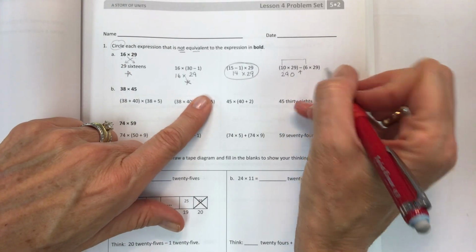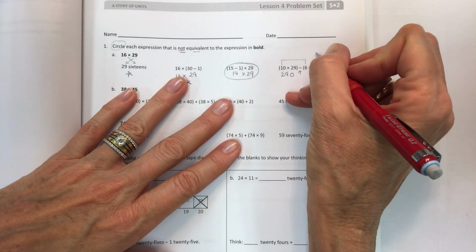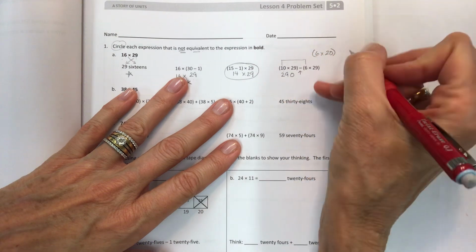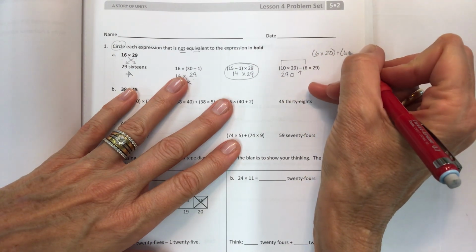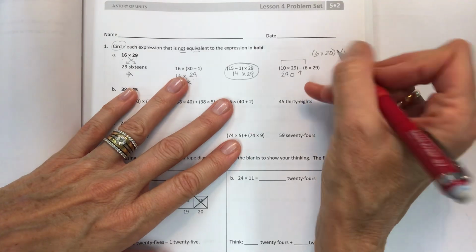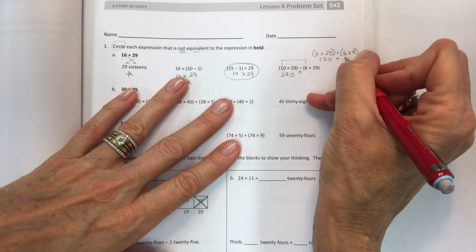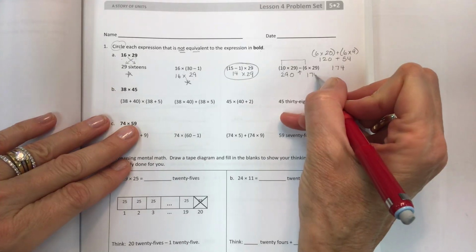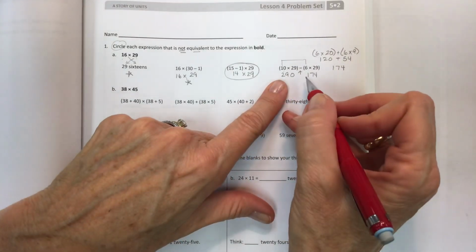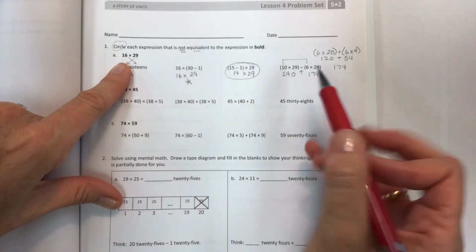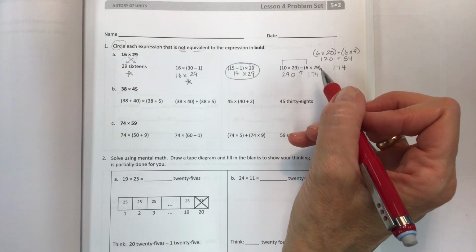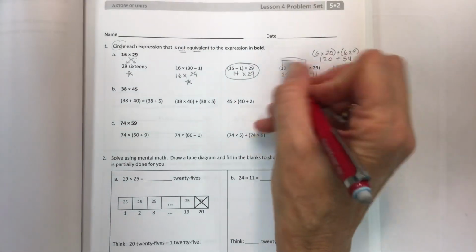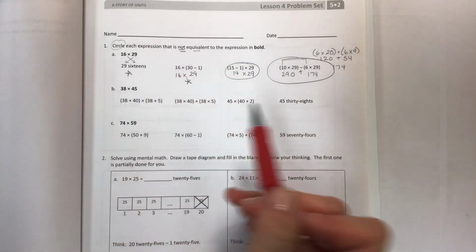If I have 6 times 29, now can you do that in your head? You can do 6 times 20, because at this point you might not be familiar with your standard algorithm, plus 6 times 9, and so you'd have your 120 plus 54, and then that could make 174. And so when I'm trying to solve for 16 29s, I can see that this is not going to be equivalent. So you can circle it, because we're ending up with something far different than 16 29s.